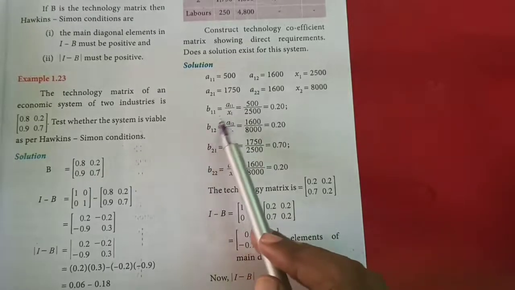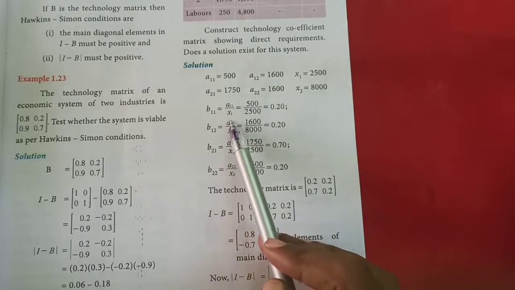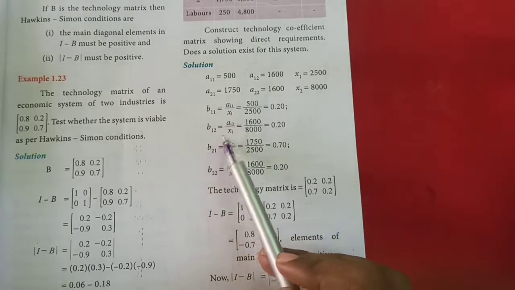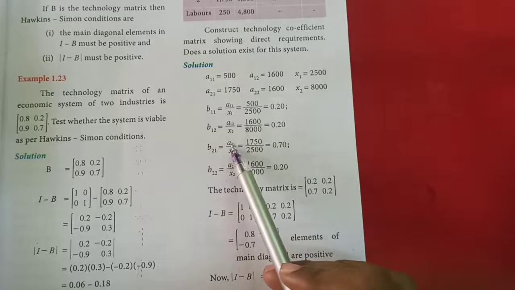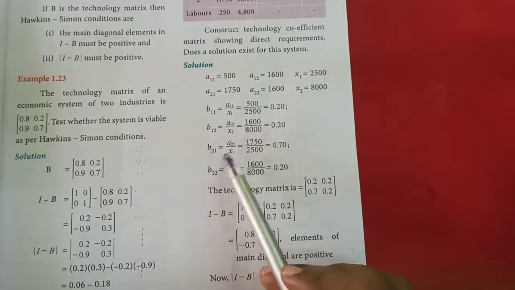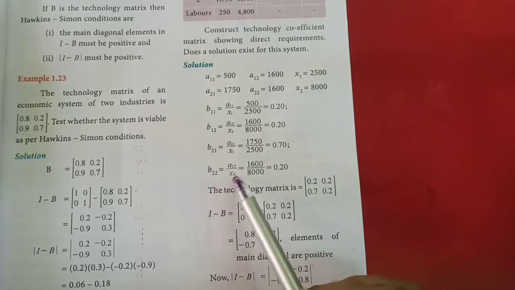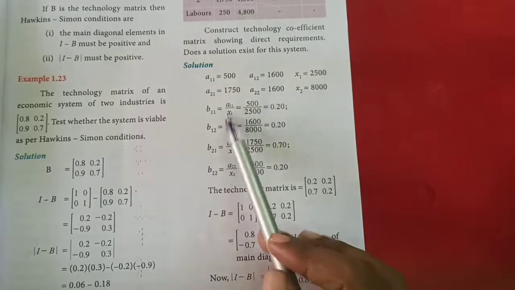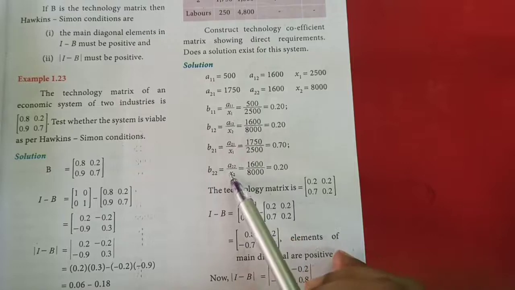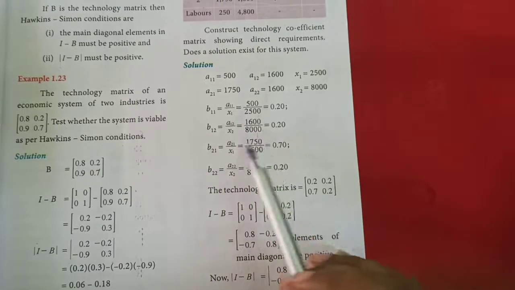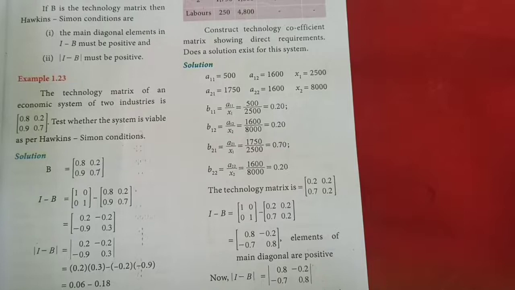So B11 means A11 divided by X1. Then B12 means A12 divided by X2. B21 means A21 by X1. B22 means A22 by X2. This is the formula we will use. If you use this, you will get the answer. I will explain.